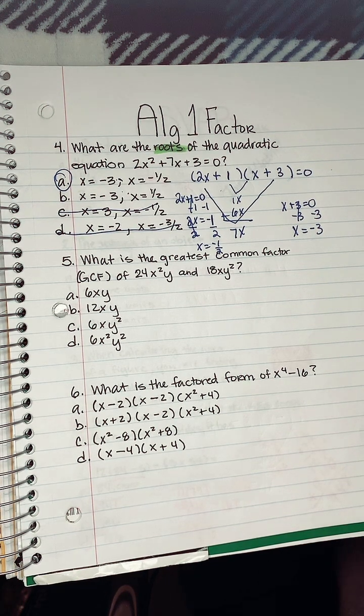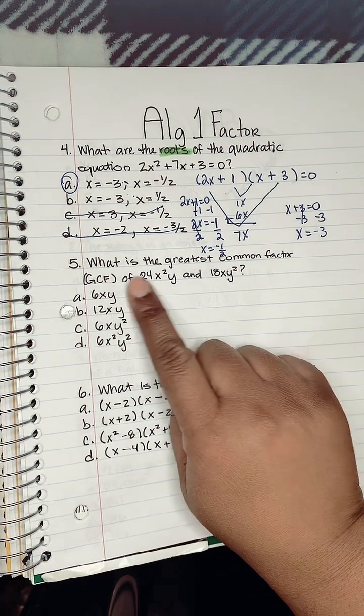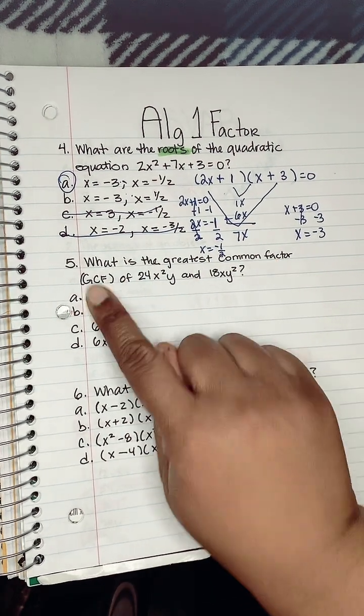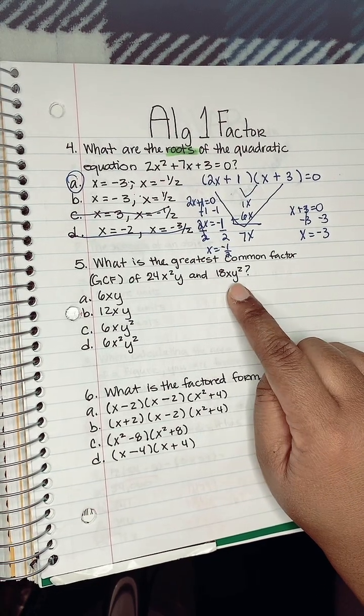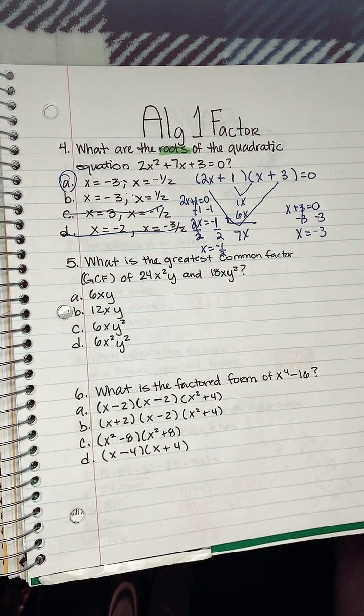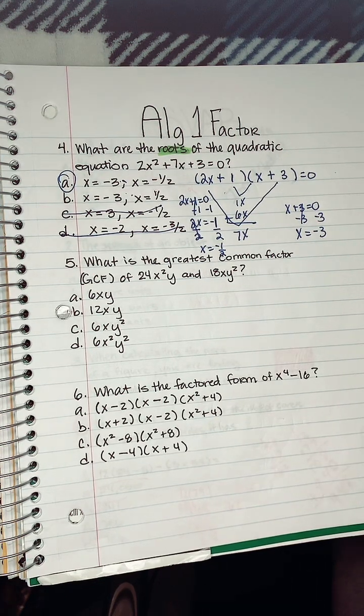Any questions on that? Nope, no questions. Beautiful. All right, let's go on. Let's do number 5. What is the greatest common factor, GCF, of 24x squared y and 18x y squared? Let me see your answers in the chat.